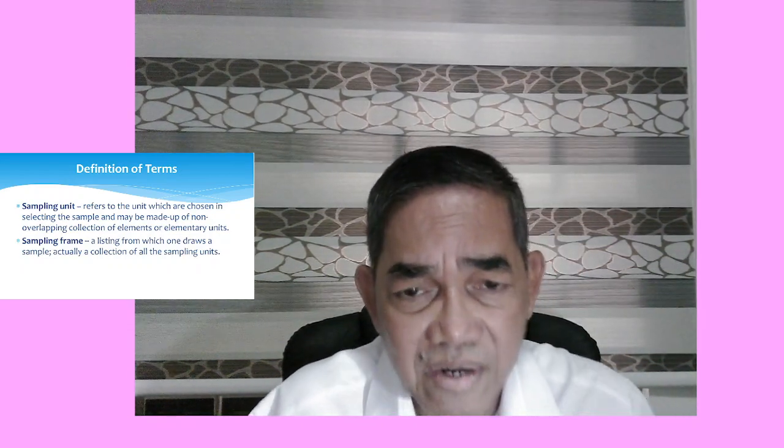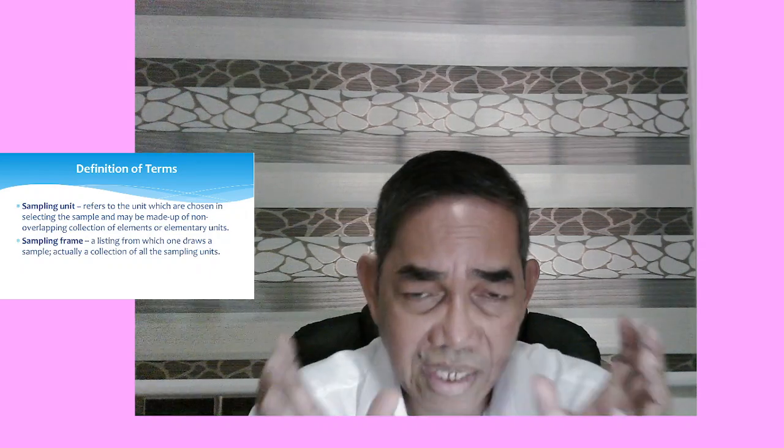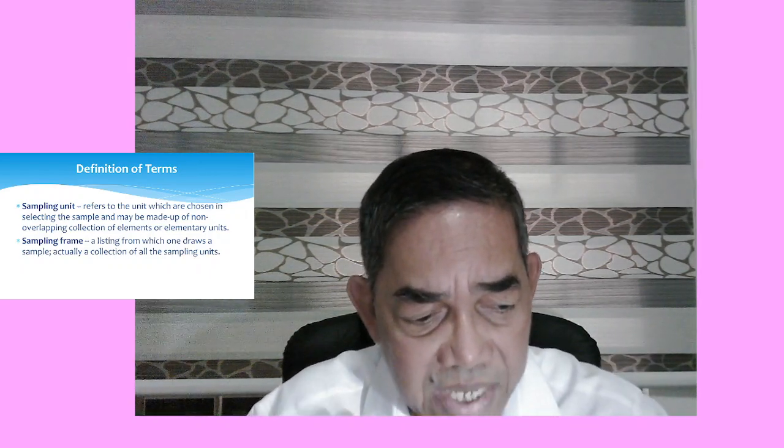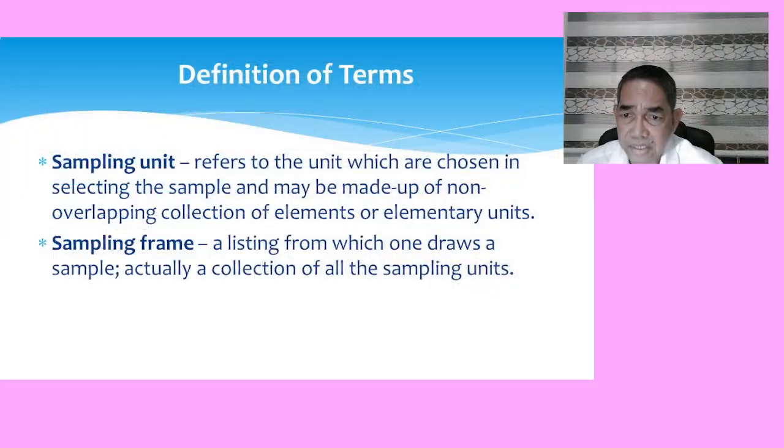In that particular case, household is the sampling unit. The sampling unit is the unit chosen in selecting the sample, and the sample are the preschool children.